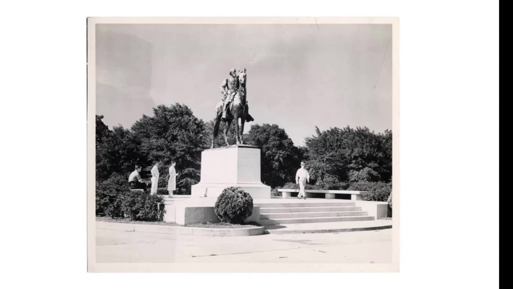A commemorative monument. A monument means that it's a statue that's created, or it could be another type of structure too, like a building or something, to commemorate a famous or notable person or event. Commemorative means to recall by showing respect and honor. So when we say commemorative monuments, we are talking about showing respect and honor to these people.